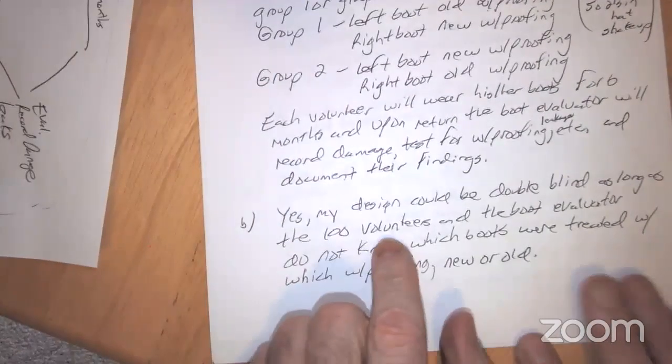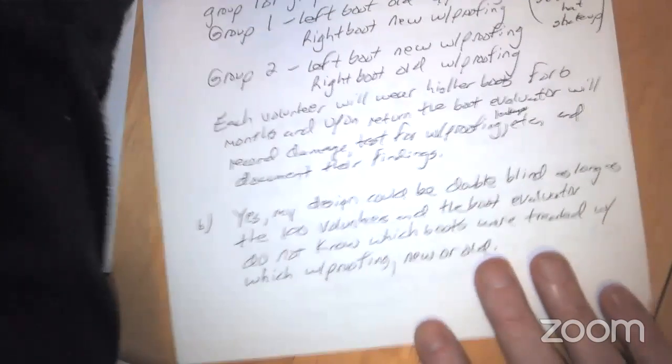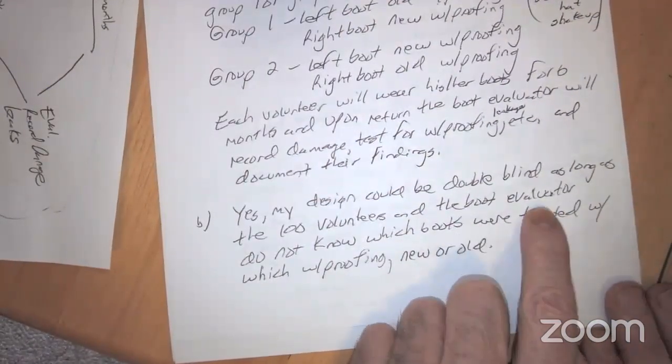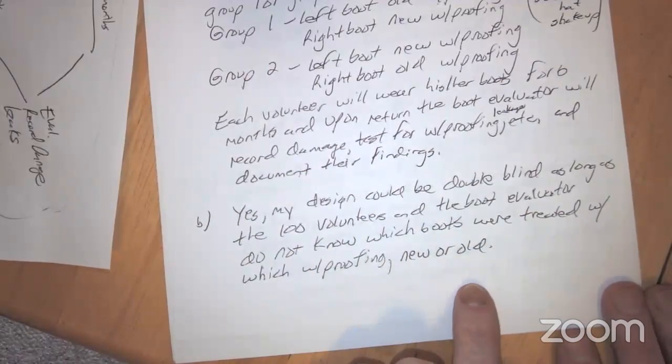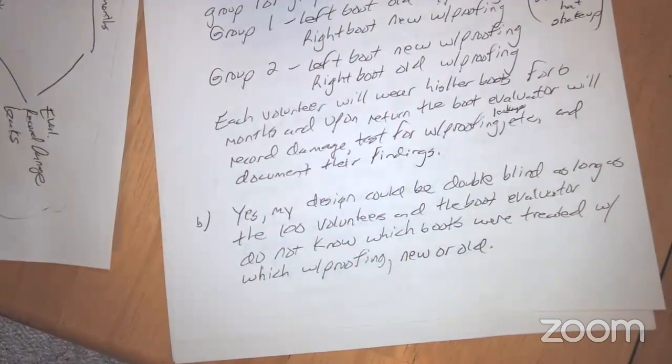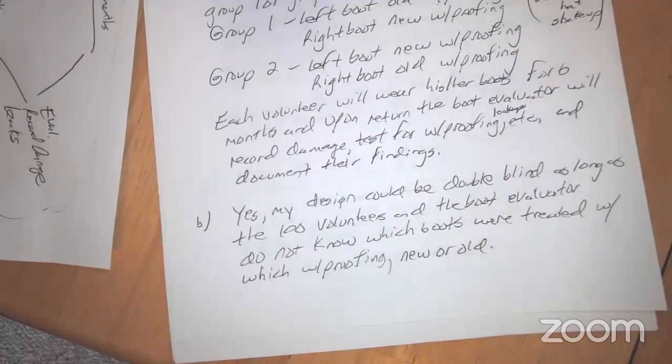So I said, yes, my design could be double blind as long as the 100 volunteers and the boot evaluator, again, such a strange term, isn't it, do not know which boots were treated with which waterproofing, new or old. So if I'm a volunteer, I go in, someone gives me a size 13 pair of boots, and I'm happy because I got a free pair of boots, and I go wear them for 6 months. So I don't know which boot got which waterproofing. I don't really care. The boot evaluator, the person who gets the boots back when I return them 6 months later and does some sort of testing, doesn't know. And so therefore it is double blind.